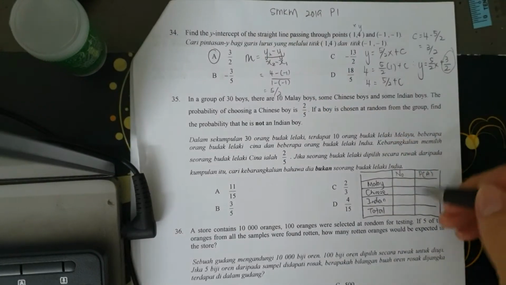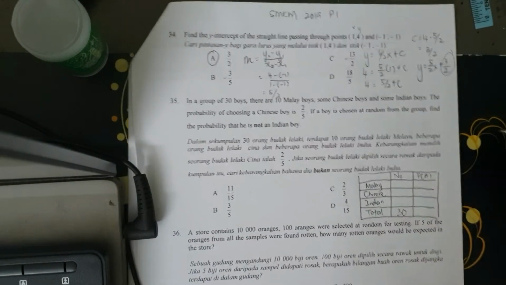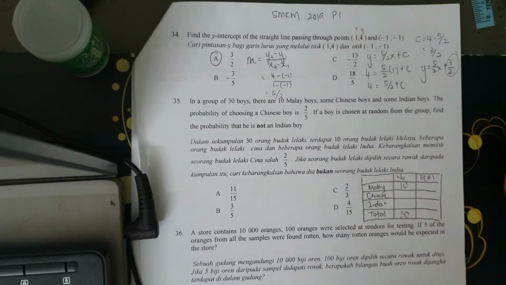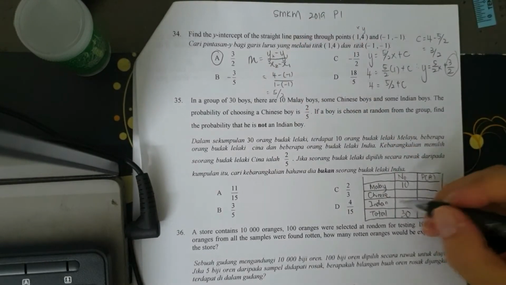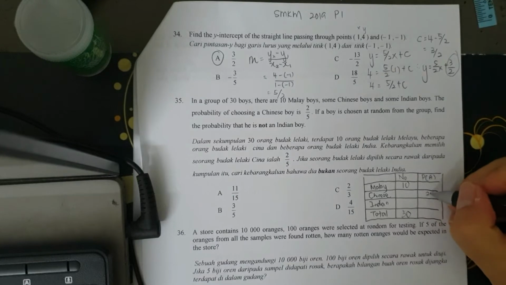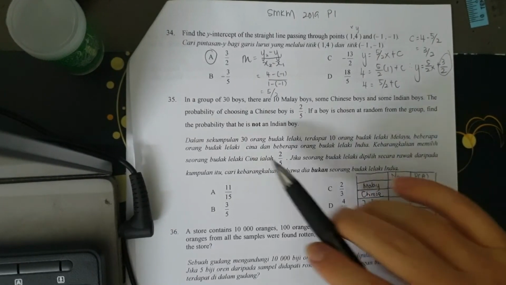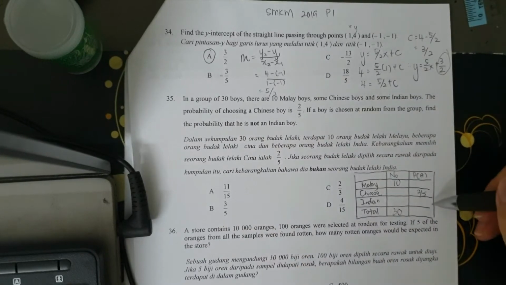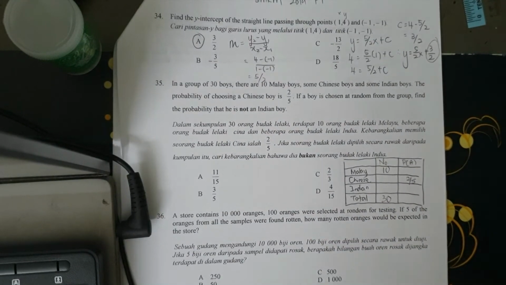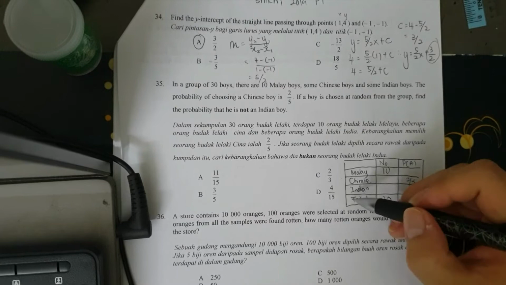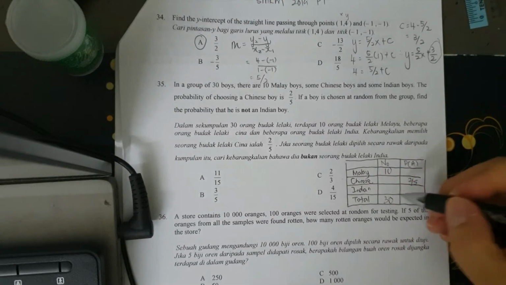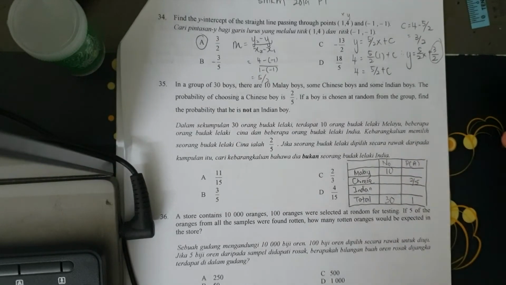Now this is the total 30. I'll put 30. 10 Malay boys. Probability of the Chinese is here, 2 over 5. And if a boy is chosen at random from the group, find the probability that he's not an Indian. Okay, what you need to do is actually very simple. Make sure that you fill up the total box first. So this is 30 and this is 1.